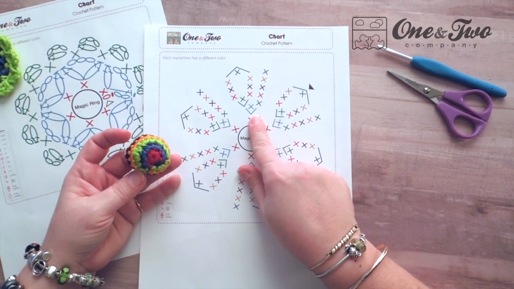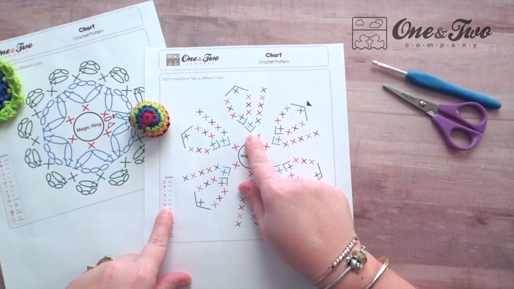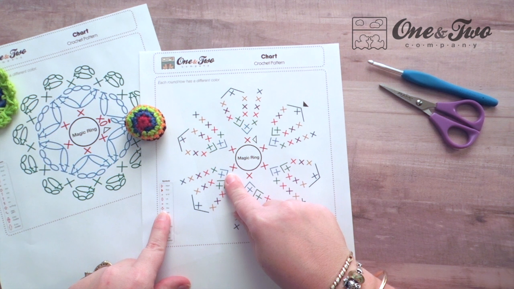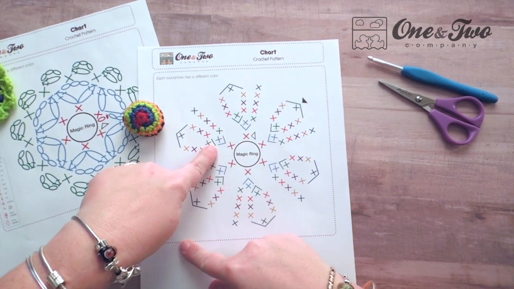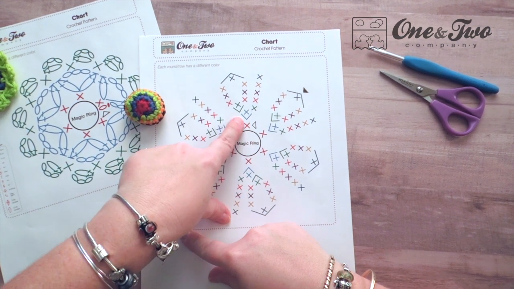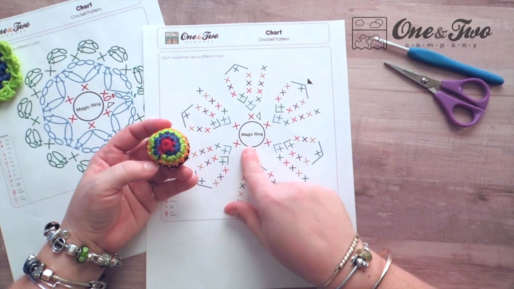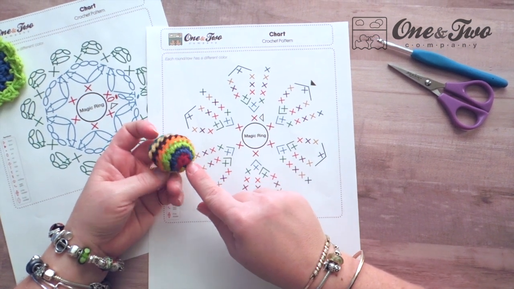For the next round, you'll see, if you remember, that we will be doing a 2 single crochet increase in each stitch. So there will be 2, 4, 6, 8, 10, 12 stitches going around. You're going to increase in each one of these original 6 stitches from your magic ring. And I show that here with some blue.